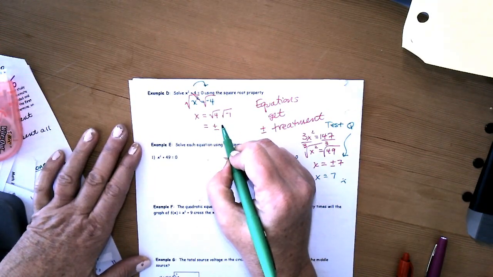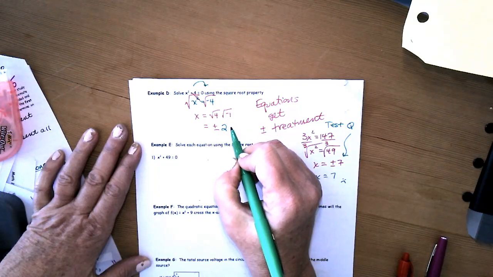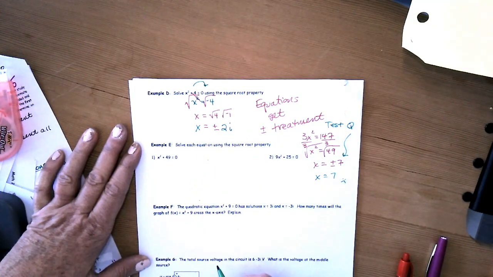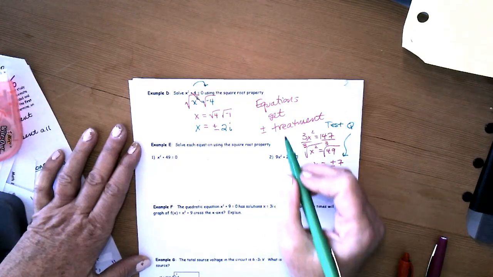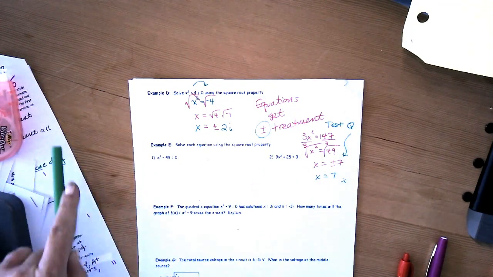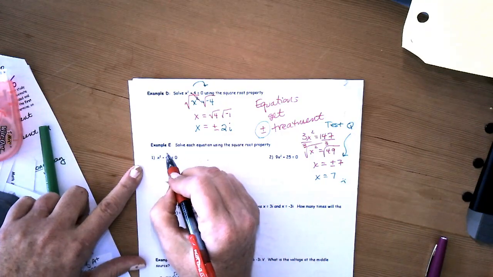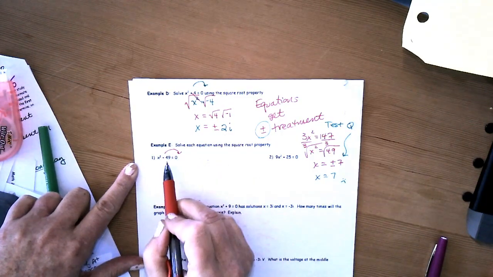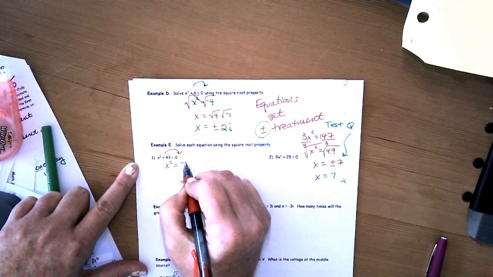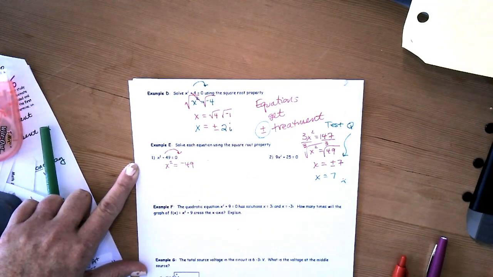All right, what's the square root of 4? 2. What's the square root of negative 1? i. All right. So I kicked this over the fence. Last chapter, it would have made it positive over here. This chapter, we're just getting spicy.